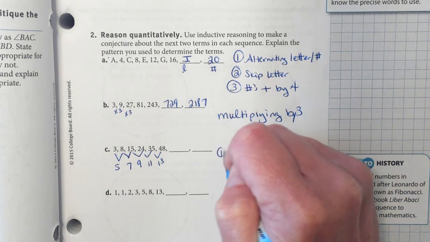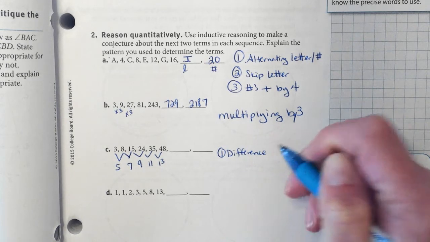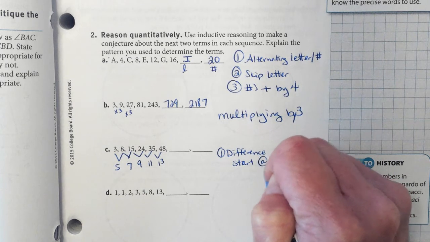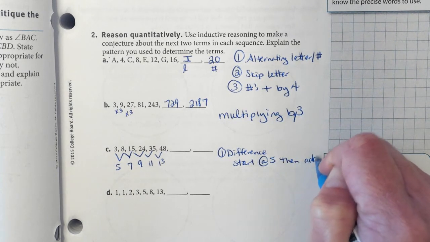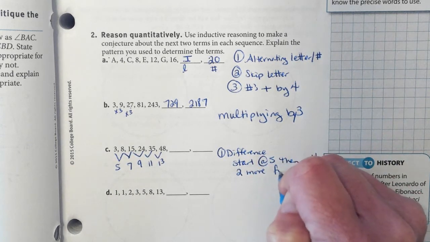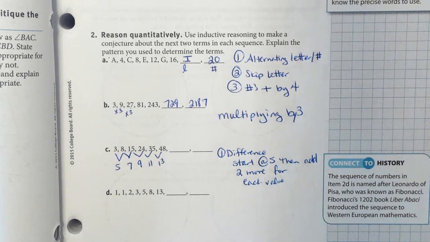So if we were to take the difference, we start at 5 and then add 2 more for each value. That kind of works.